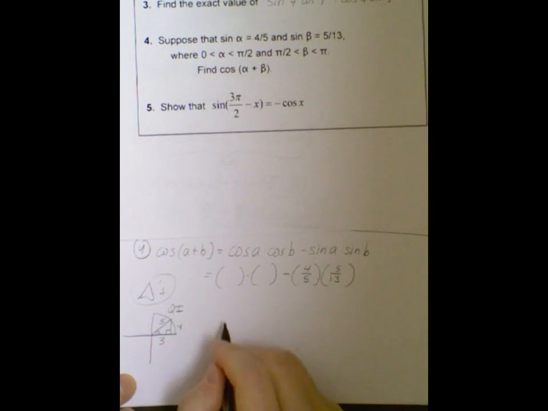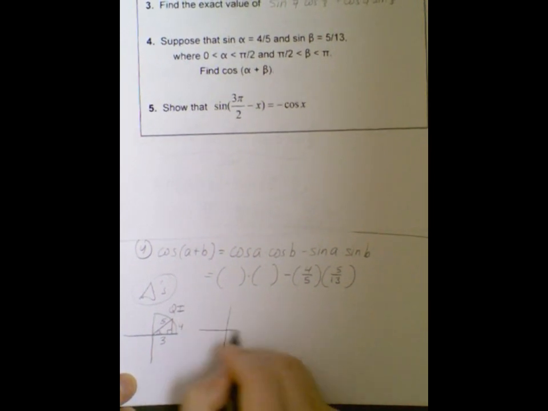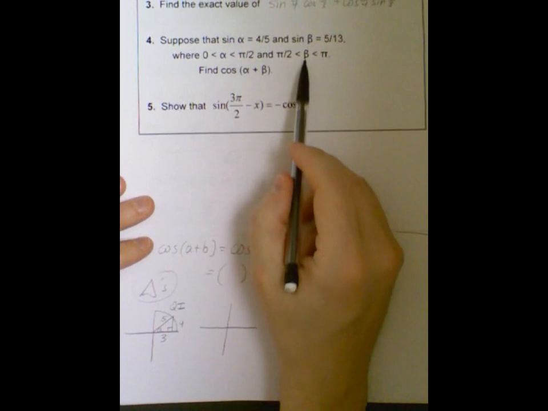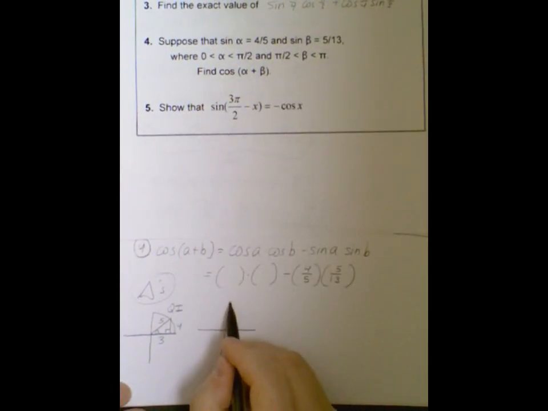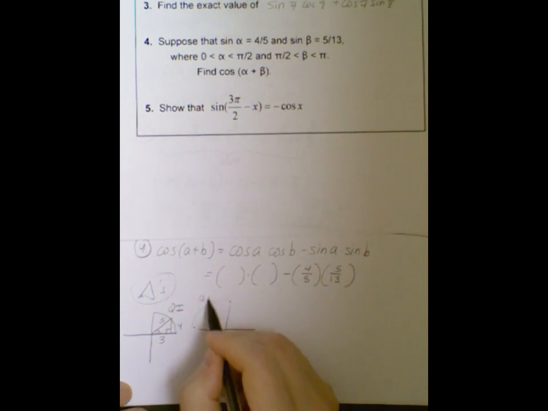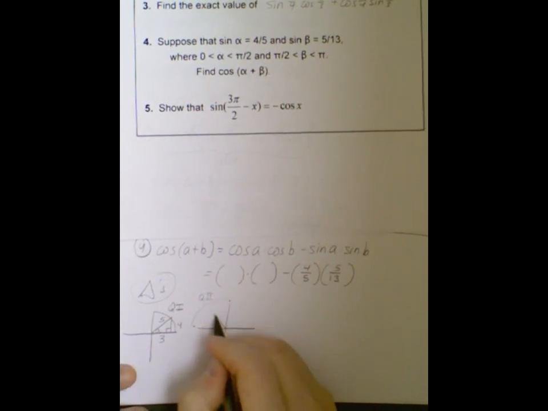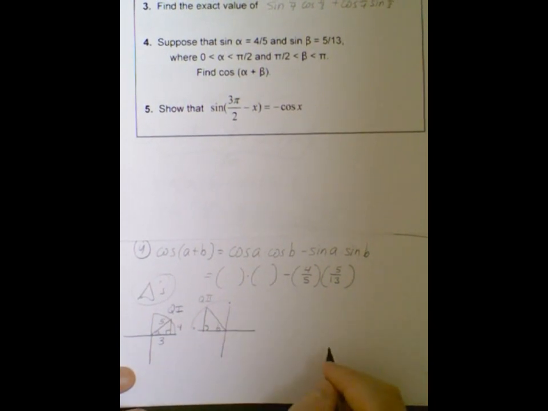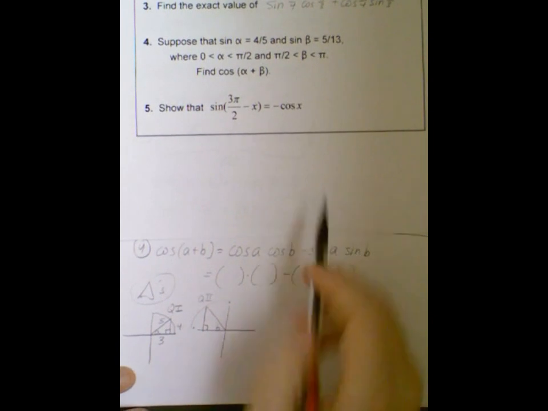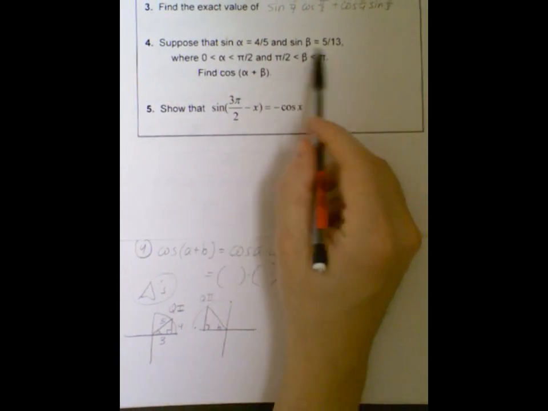You know, while we're at it, why don't we do the other angle? This one said that angle B lives between pi over 2 and pi. And again, if you live between pi over 2 and pi, that means you must be in quadrant 2. So let's draw a triangle over there. Okay, this is triangle B with angle B there. And again, use the given. The given said that the sine of B is 5 over 13.